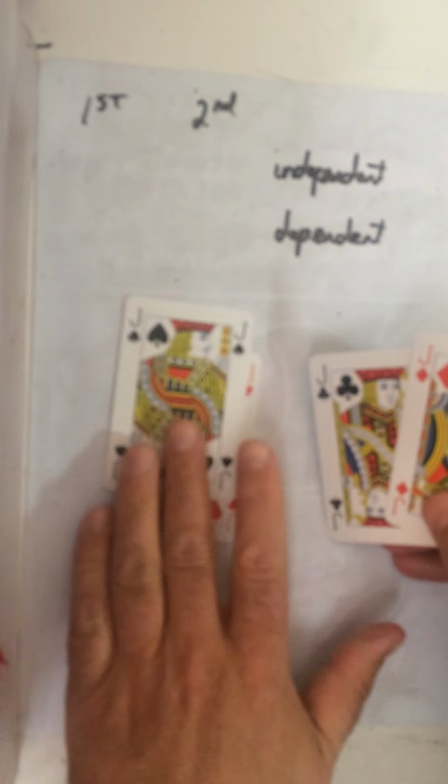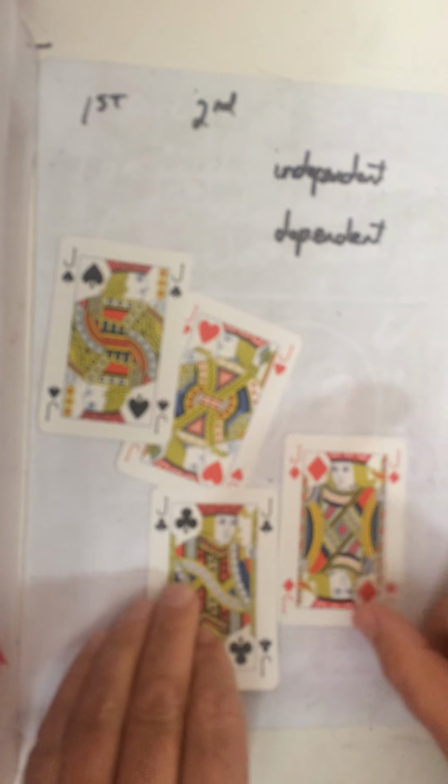So let me just give you an example of that. So if I've got 4 spades, 2 red, 2 of each suit in a pack of cards. Okay, so I'm going to then put those face down.